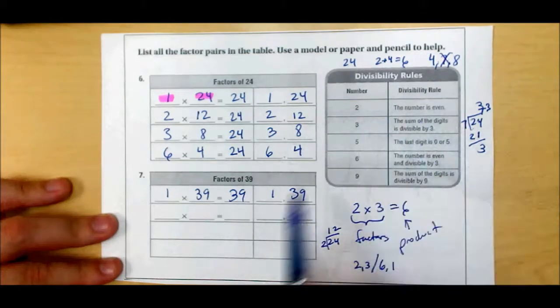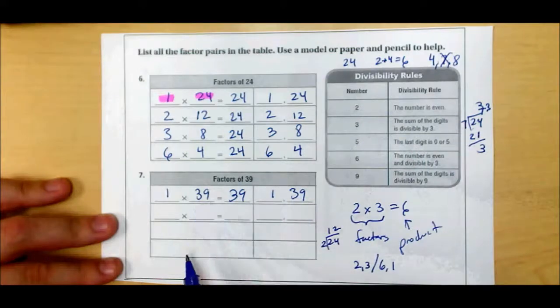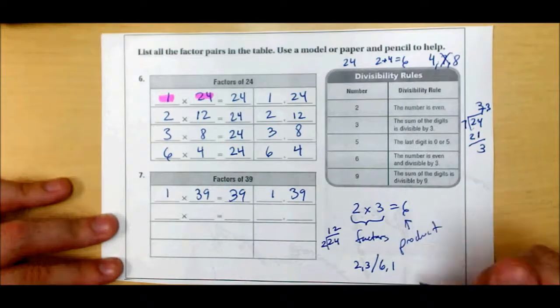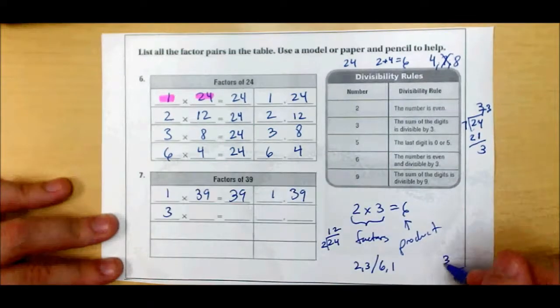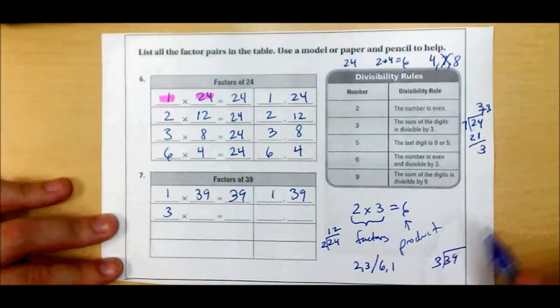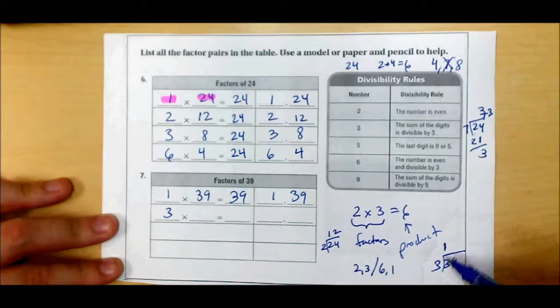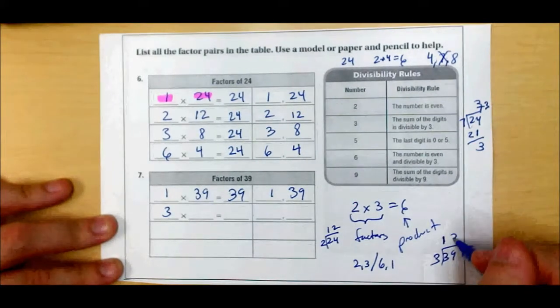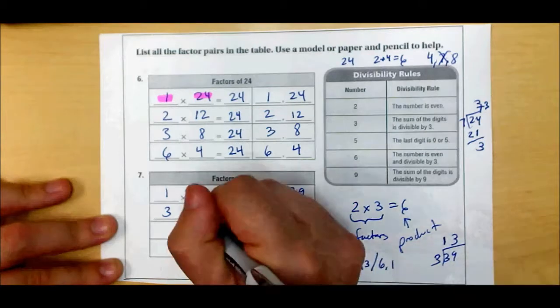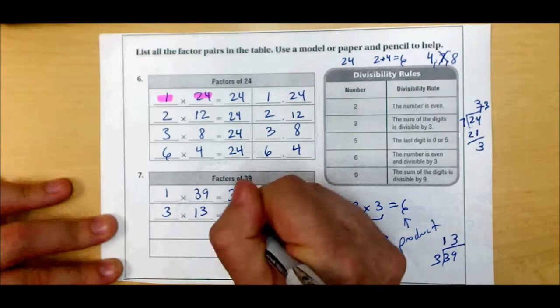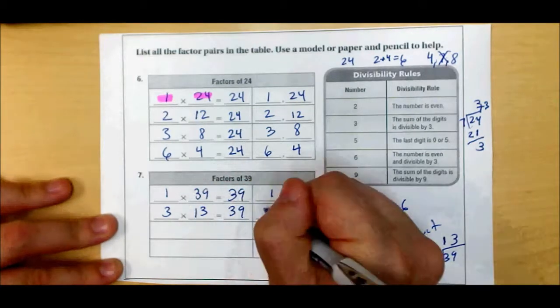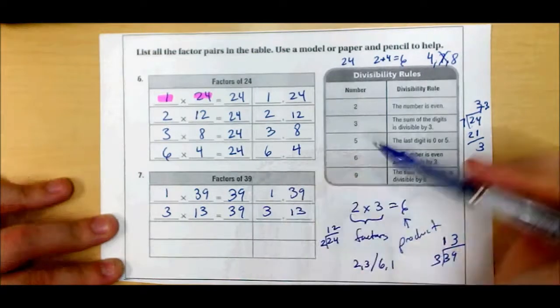Let's see if it's divisible by 3. 9 plus 3 is 12, and 12 is divisible by 3. So 39 is divisible by 3. So let's divide 39 by 3. 3 goes into 3 one time. 3 goes into 9 3 times. And it goes in perfectly. So 3 times 13 is 39, and my factor pair is 3 and 13.